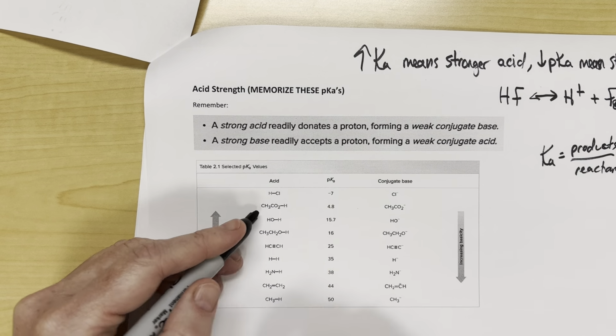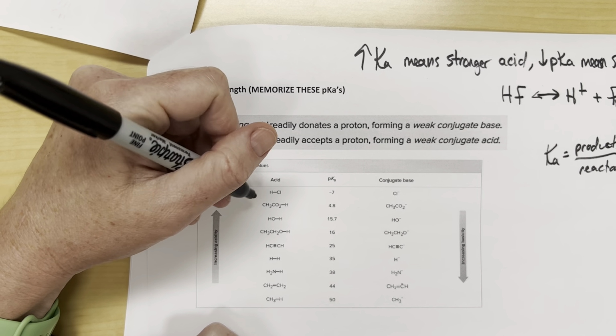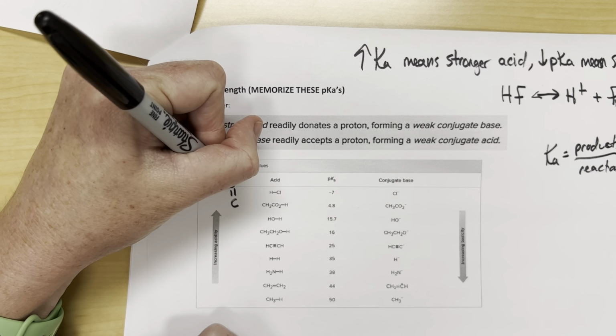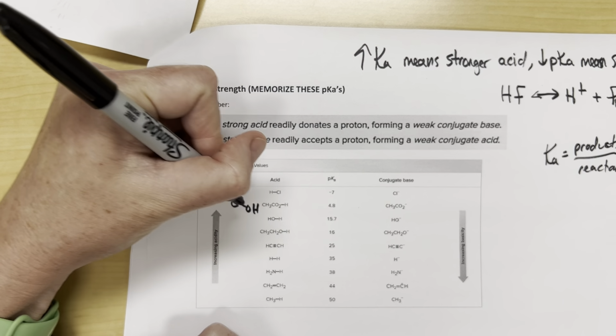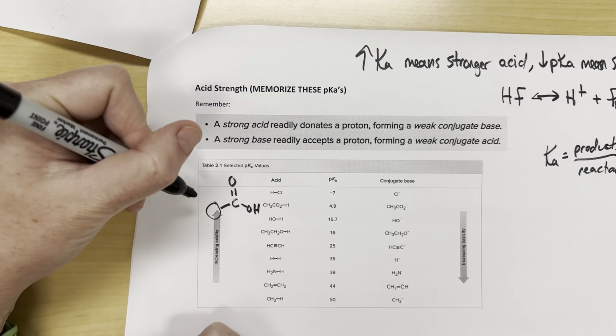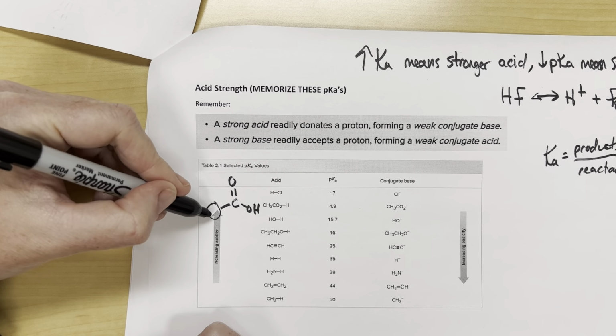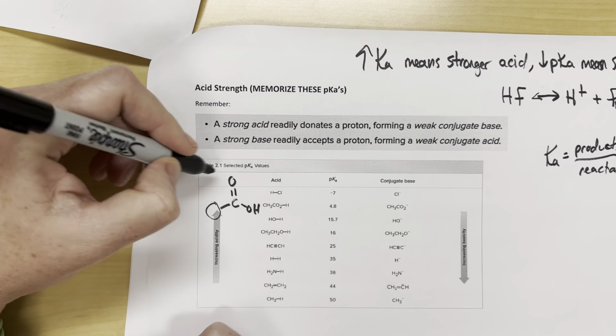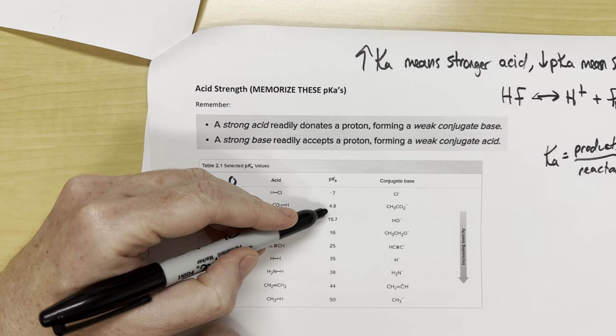This number 2 right here is a carboxylic acid. It's pretty important. C double bonded to an O, H, and then sometimes whatever's over here changes. In this case, they have it as a methyl group, CH3. This right here is a relatively strong acid. See its pKa of 4.8.